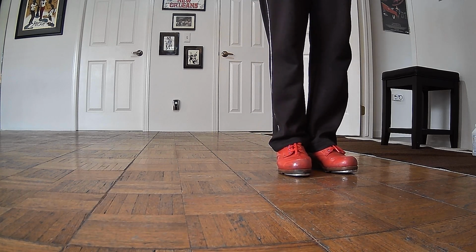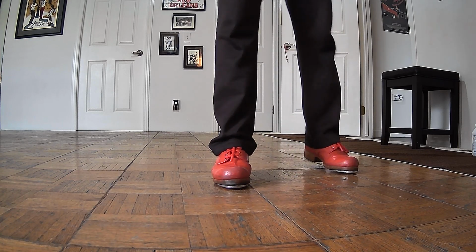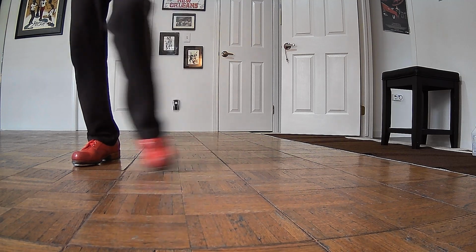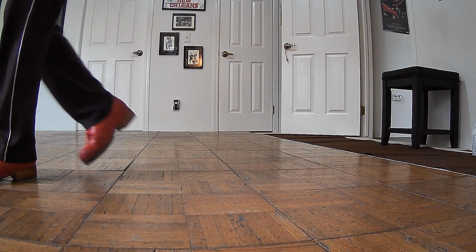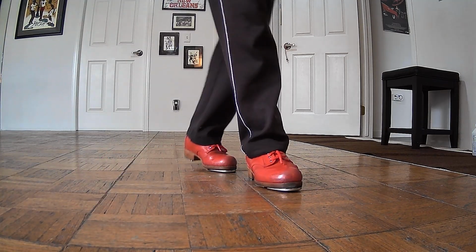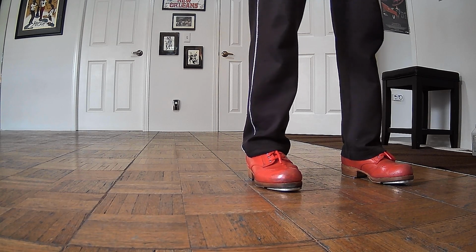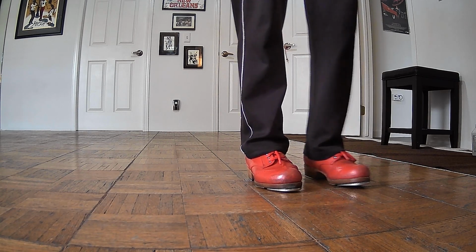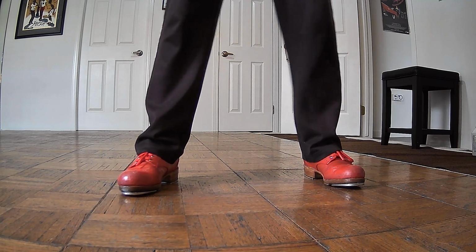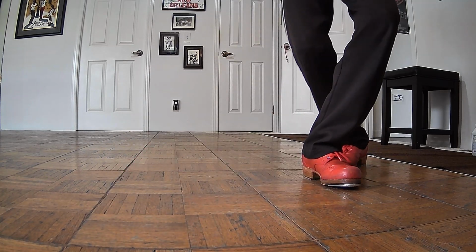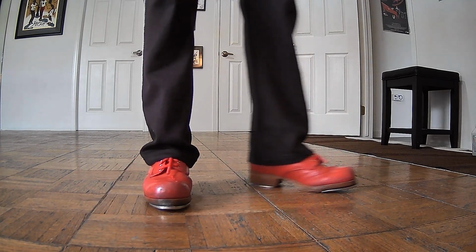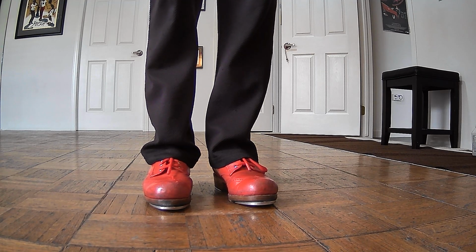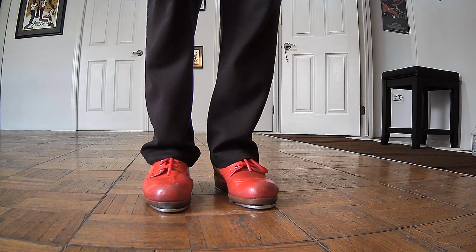A shorter one would simply be 4 counts. 1, 2, 3, 4. 1, 2, 3, 4. So you can see there's a couple of variations there, depending on whether it's going to start with a side step or a back step. That's your grapevine.